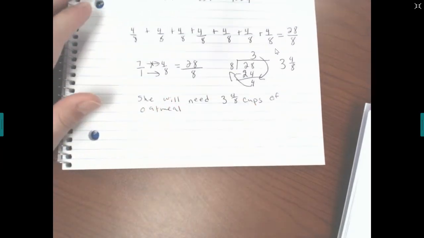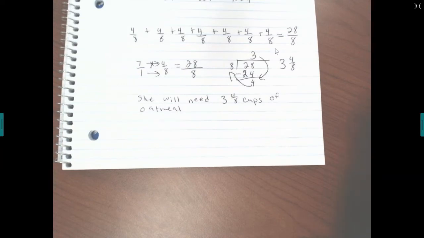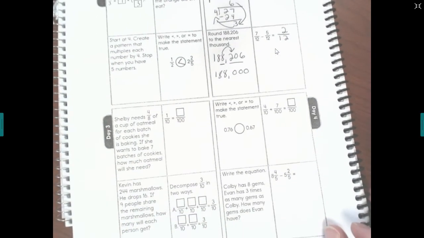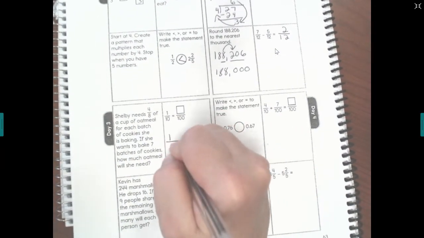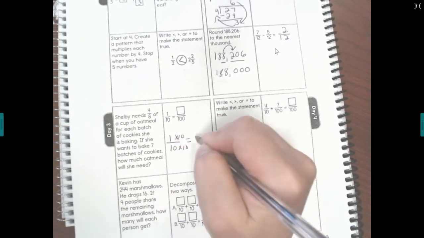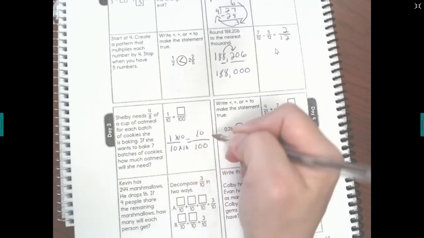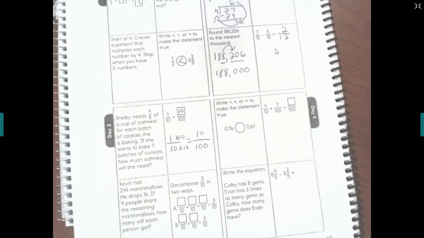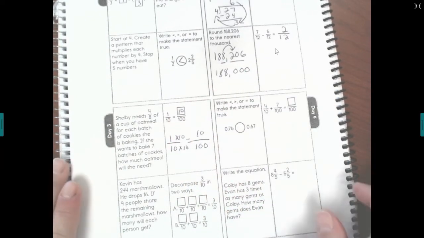All right, let's look at the next problem. 1/10 equals how many hundredths? So remember how to solve this? You got to get like denominators. So 1 times 10 is 10. 10 times 10 is 100. So 10 over 100 is the same as 1/10.